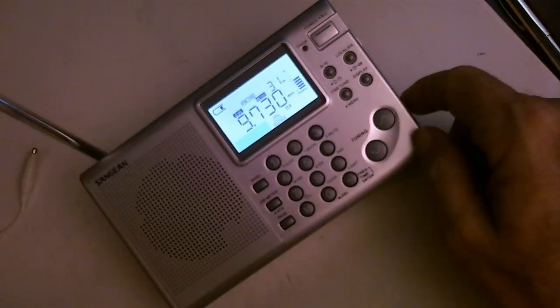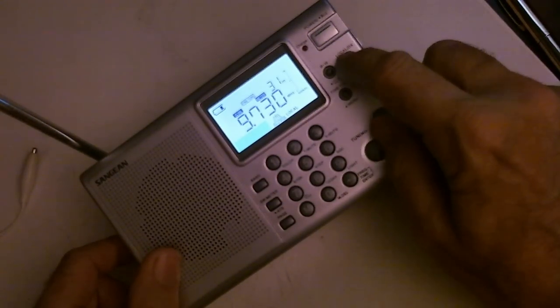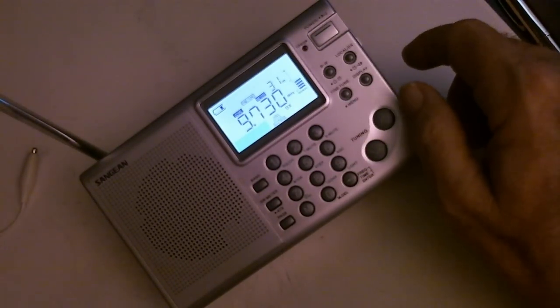Now let's try local DX. Oh yeah, that kills it when you go local. And let's try AGC.